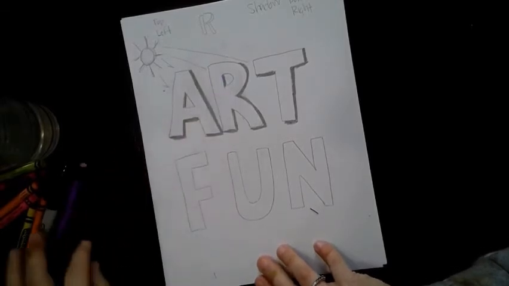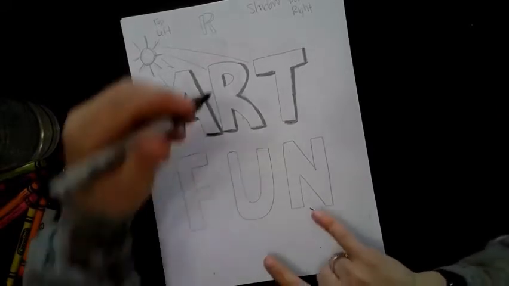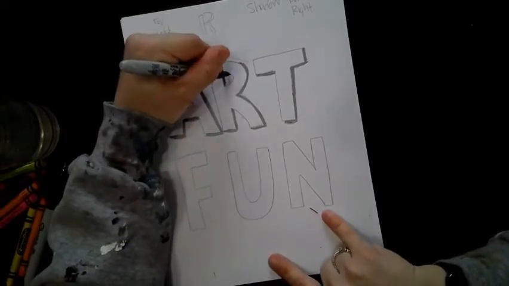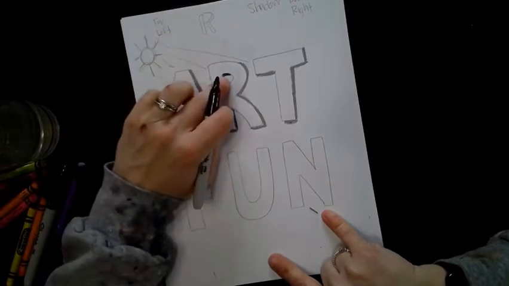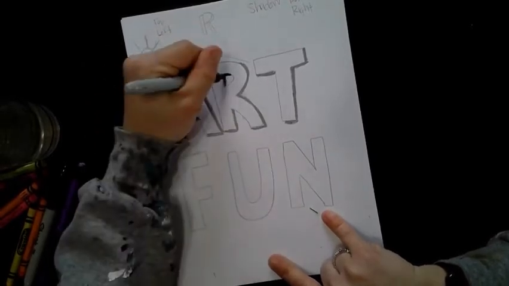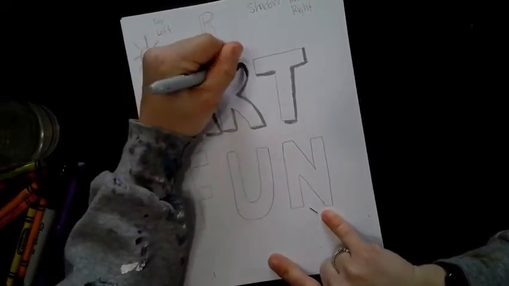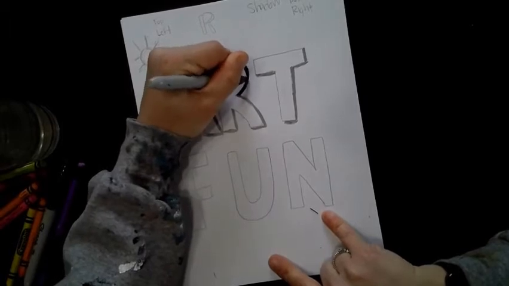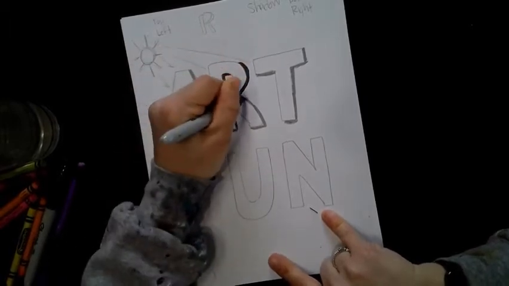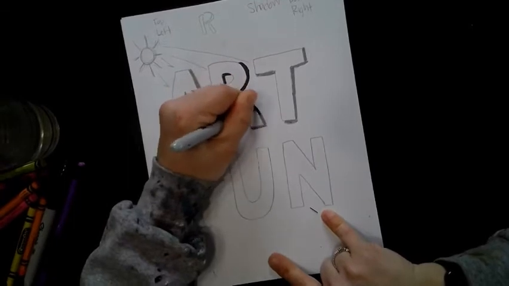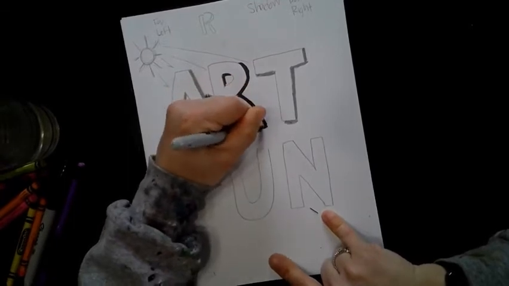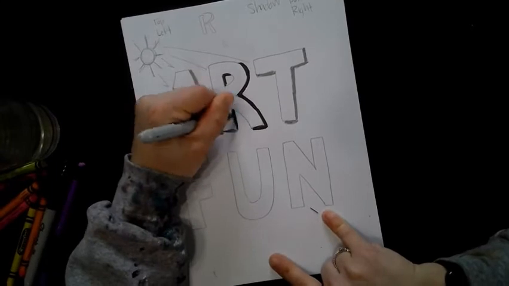So my pencil just lost its lead, so I'm going to switch to my Sharpie. So this is the bottom right here. Here's the bottom of that piece. So I guess while I'm at it, with the shadows, you also want to maybe practice making those all the same thickness, but it's really not that big of a deal, especially if you're a beginner.